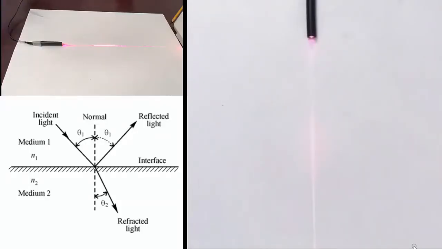To start this lab, first you are going to tape down the white sheet of paper, preferably 11 by 17 inch size. Once the white sheet of paper has been taped down onto your desk, you are also going to position the laser pointer parallel to the longer side of the paper, and then you are going to tape it down to hold it fast and steady at the location.